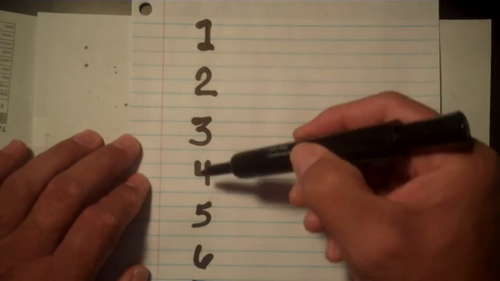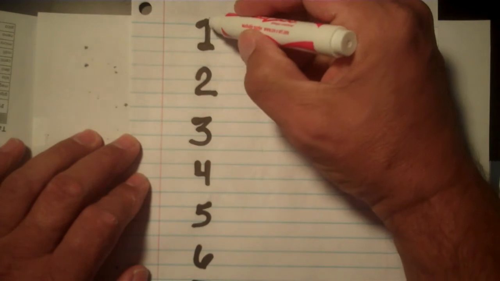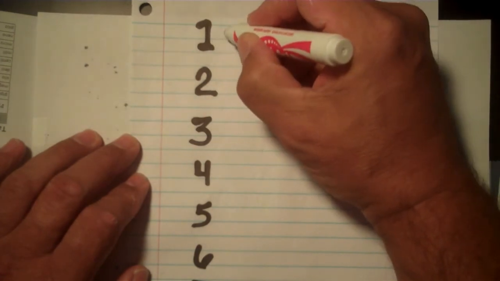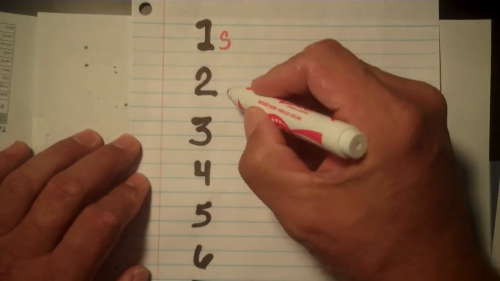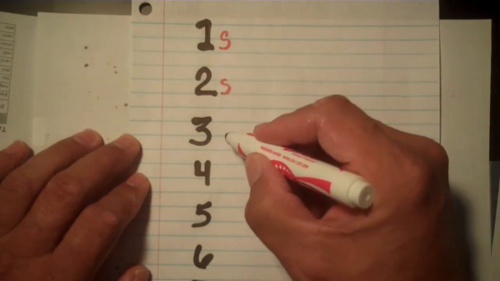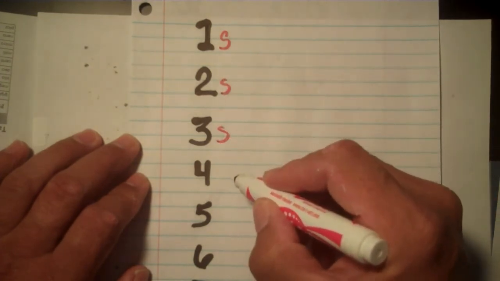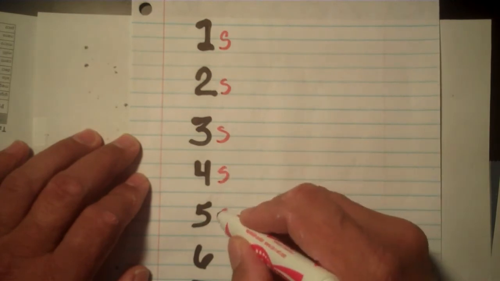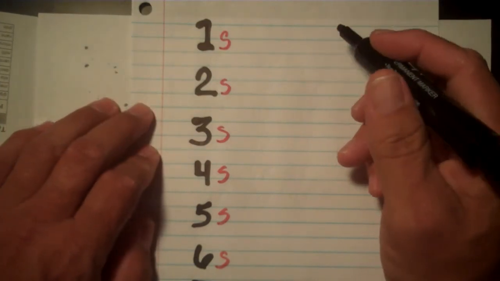Now the first column here are the S's. So my first energy level, my sub-level is S. My second energy level, my sub-level is S. My third energy level, my sub-level is S. Fourth, S, S, S, and S. Okay, just watch what I do before you write a little bit.